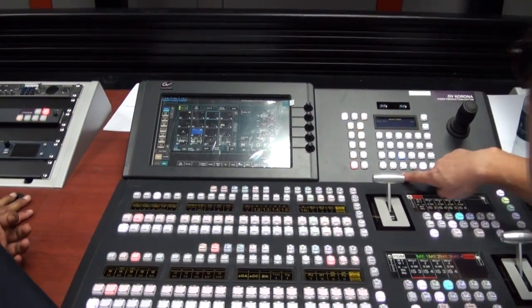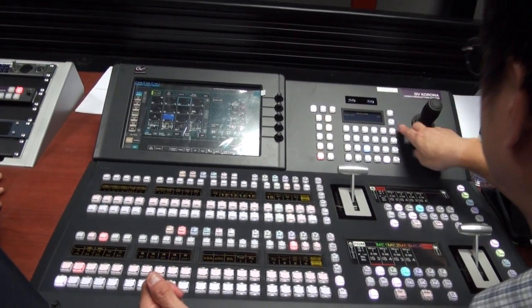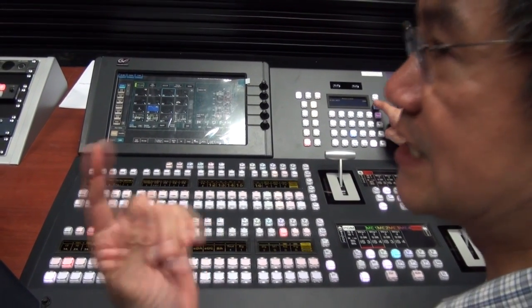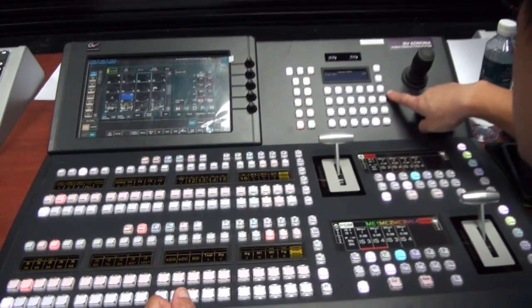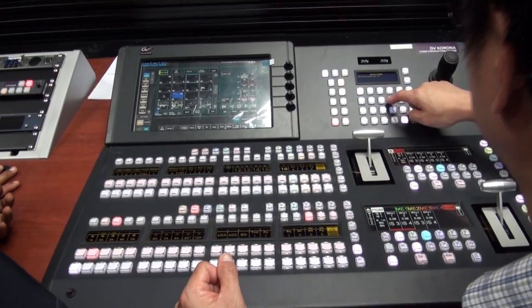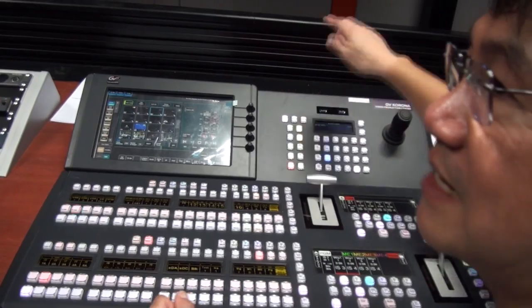You need to go to page. Where's the page here? Page 101, right? Page 1, bank 0, and learn 1. So now we are 101. Understand?